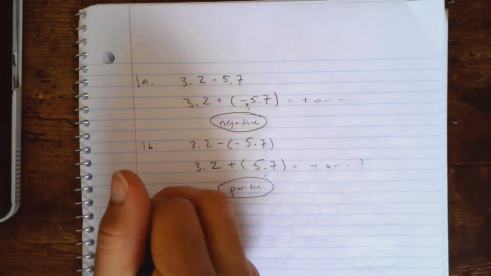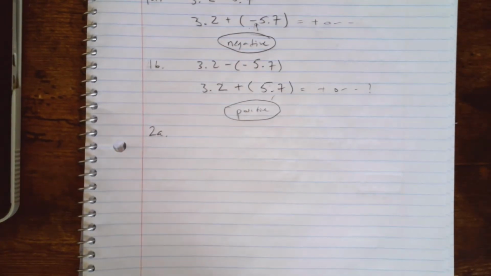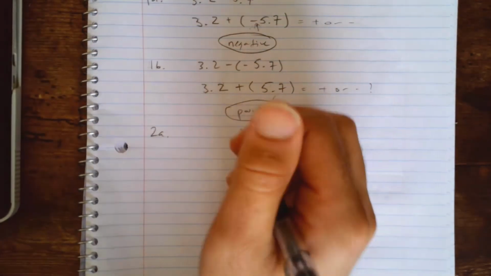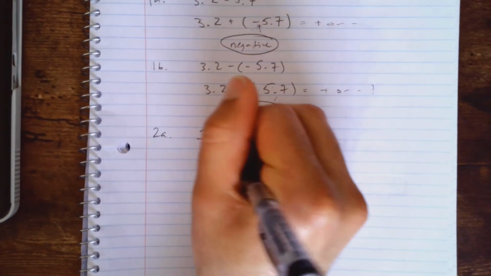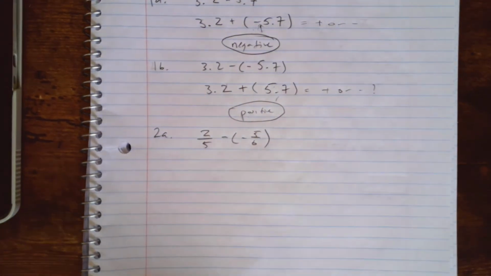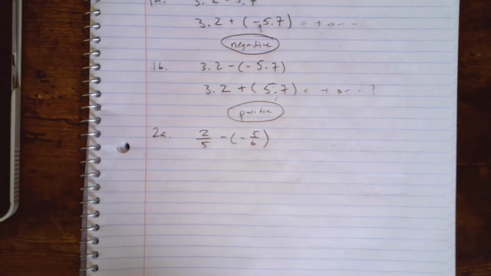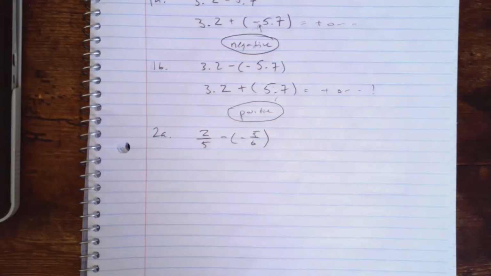Awesome. So number 2 is the same idea, but we are working with fractions, so there are a few steps that we have to take. They're a little bit different. So we have 2/5 minus negative 5/6. So what's a good first step to decide whether this is positive, negative, or 0?